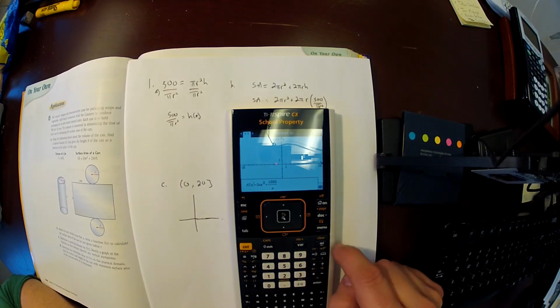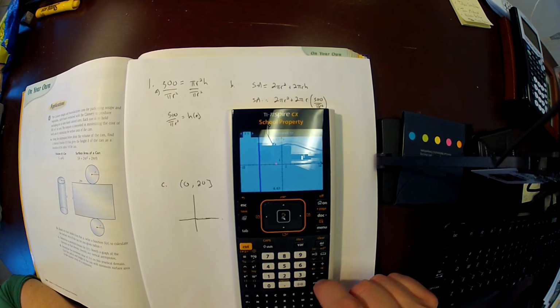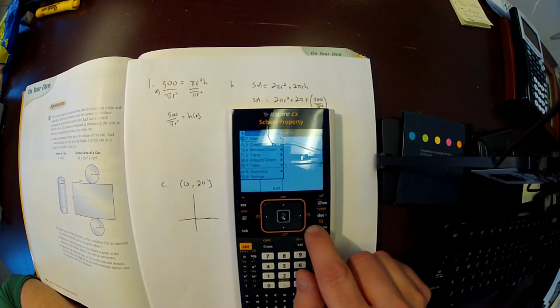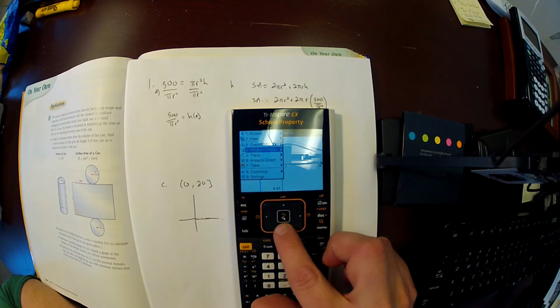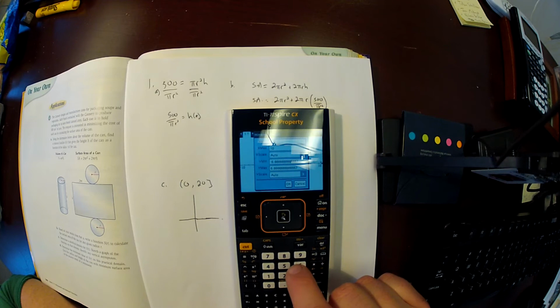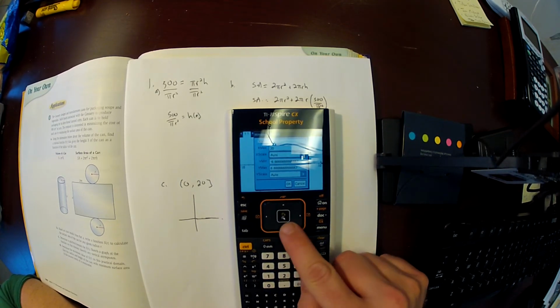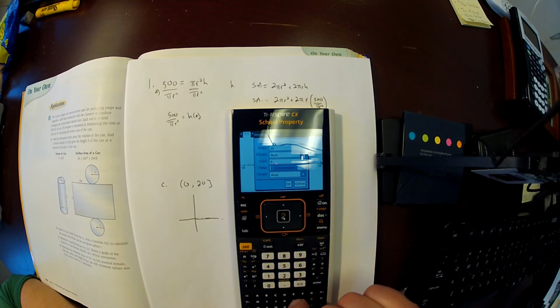Now I'm going to hit enter, but I want to change the window to match this. And you already see some negative things happening over here. But let's go ahead to the window settings, and we're going to let this go from 0 out to 20. And then let's let my y minimum be 0, but then let's let this x maximum go pretty big.